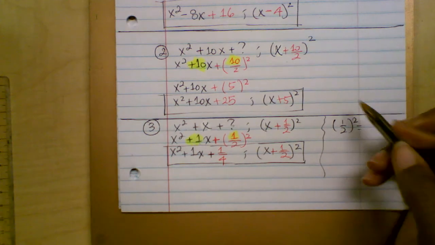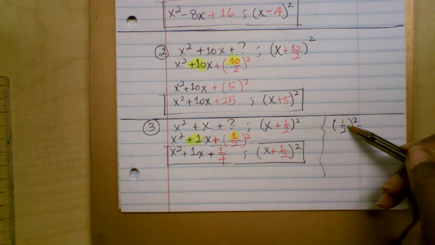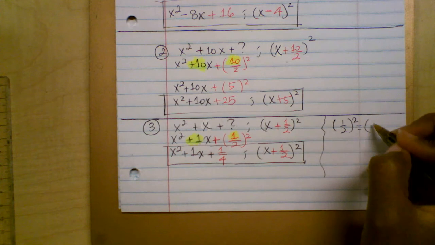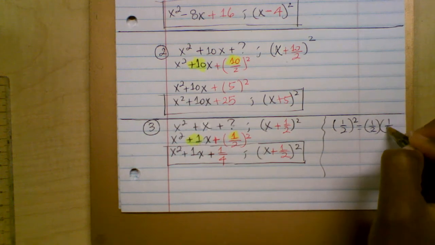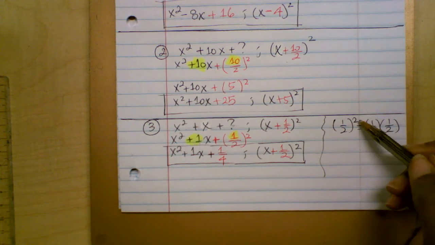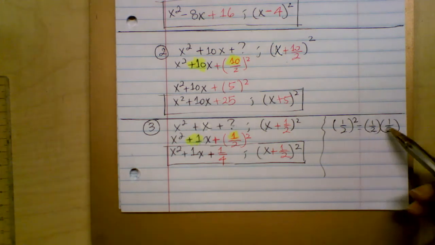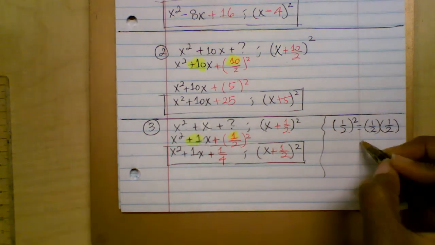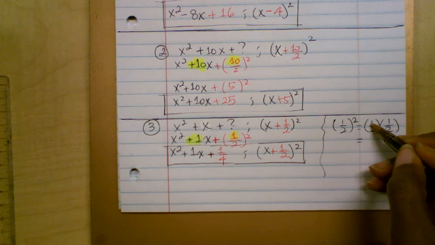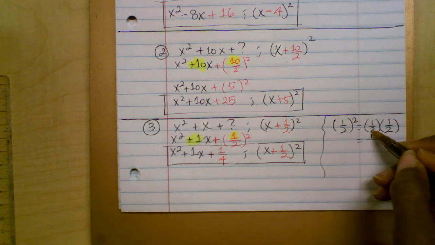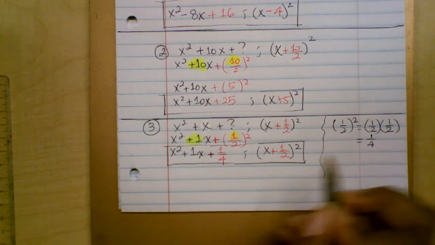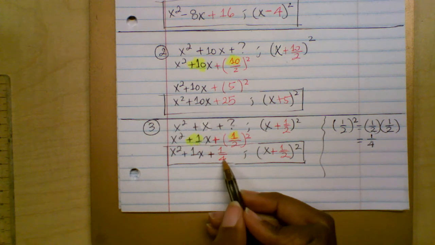Again, the exponent tells us how many times the base needs to be multiplied by itself. So I'm going to take 1/2 and multiply it by itself, 1/2 twice, because the exponent is 2. So multiply by itself 2 times. Now I can multiply, of course. 1 times 1 is 1, and 2 times 2 is 4. So 1/4. That's why I was able to get 1/4 right here as a new c, the constant.